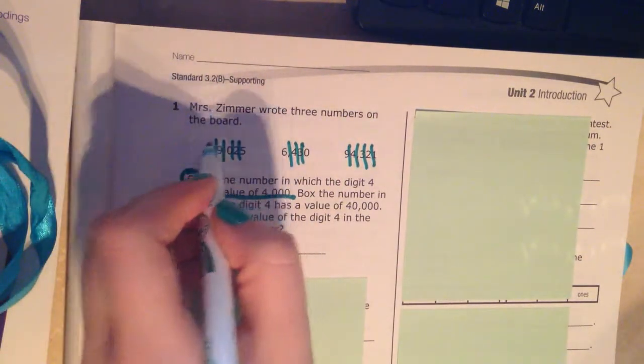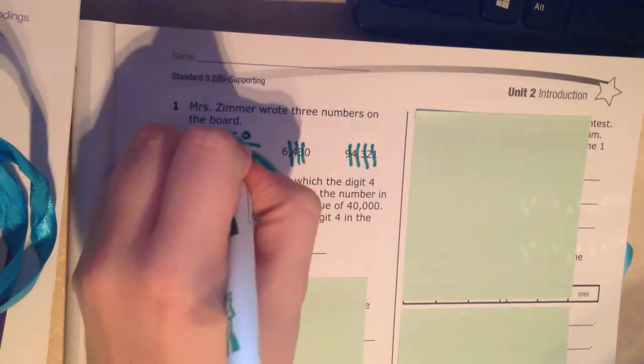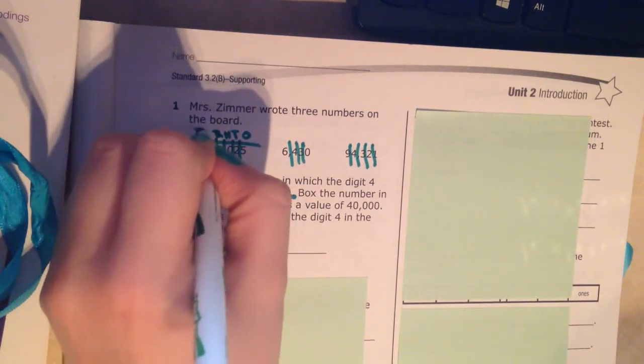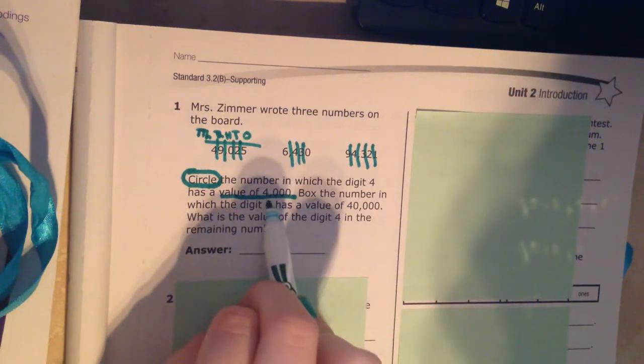And then I can just cross it over and write ones, tens, hundreds, thousands, and 10,000s. Okay, so I can do that on all of them. So I'm going to find out where it's 4,000.